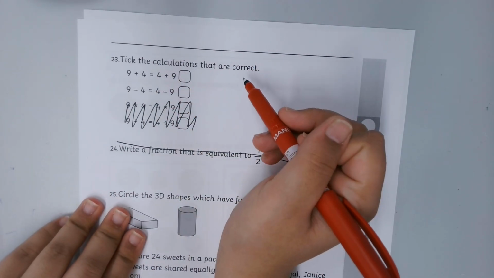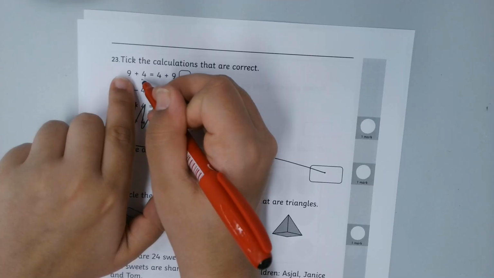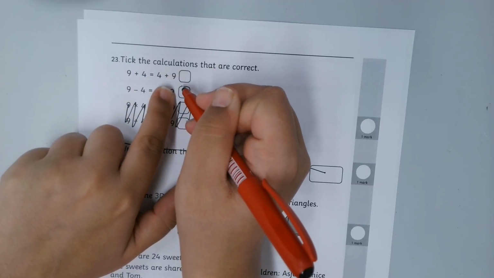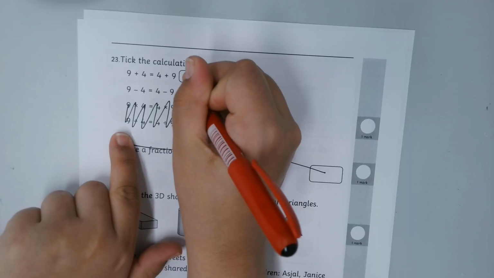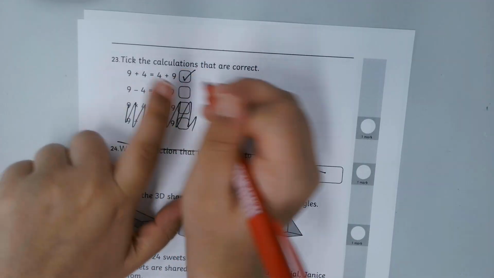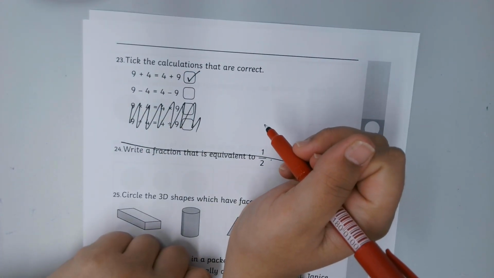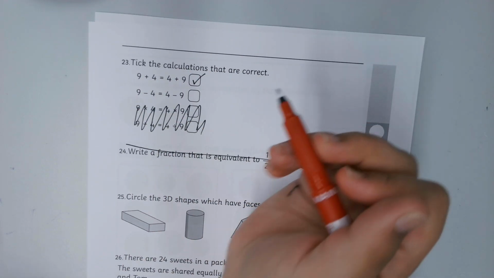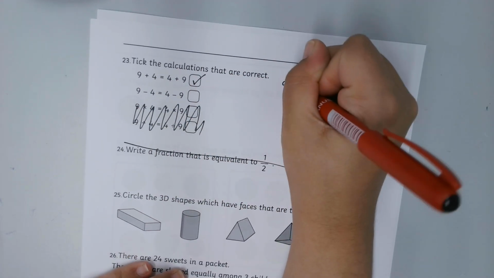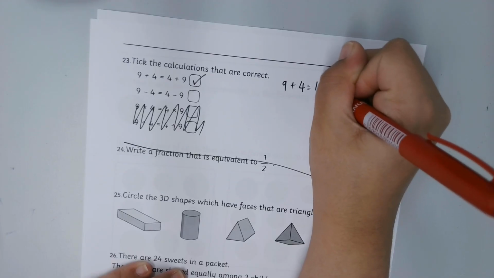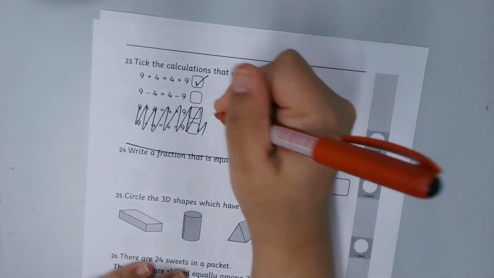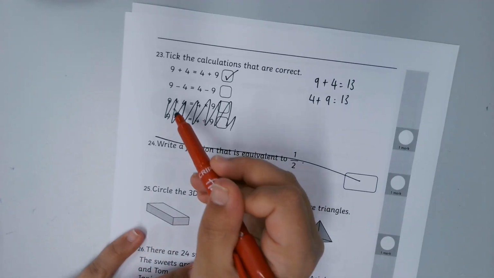Tick the calculations that are correct. 9 add 4 is the same as 4 add 9. I actually know that's true. That is correct because addition is commutative. So I know that I can swap my parts around and still get the same answer. 9 add 4, just to check, is 13. 4 add 9 is also 13. That's correct.